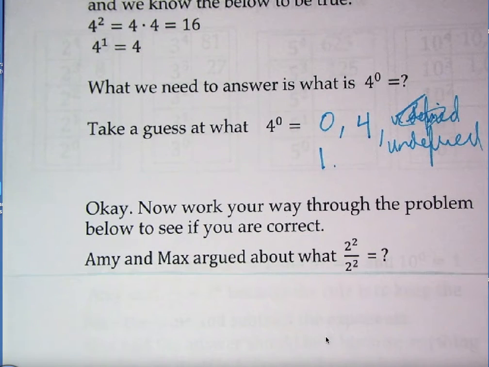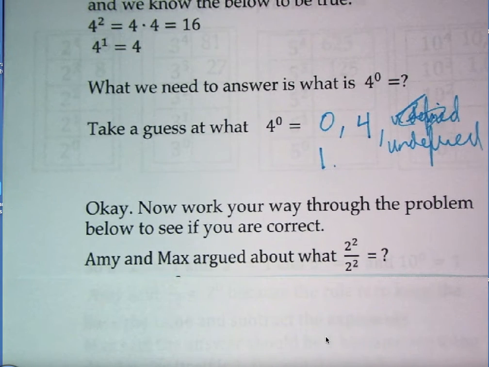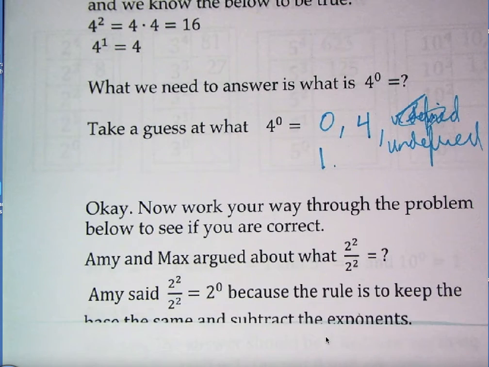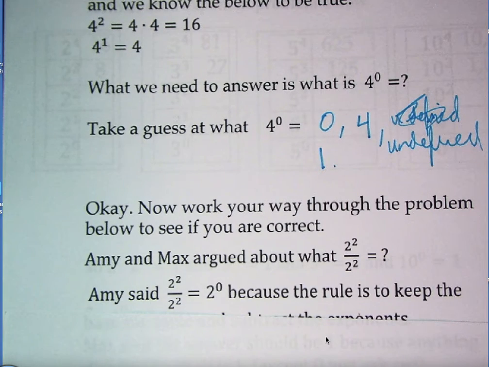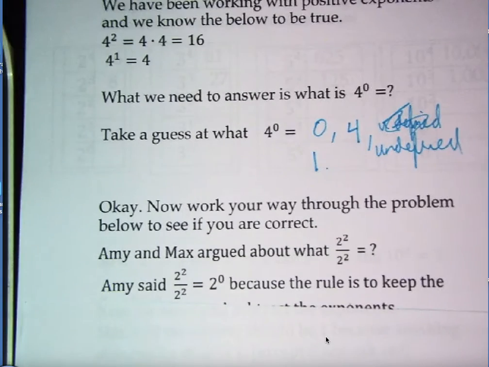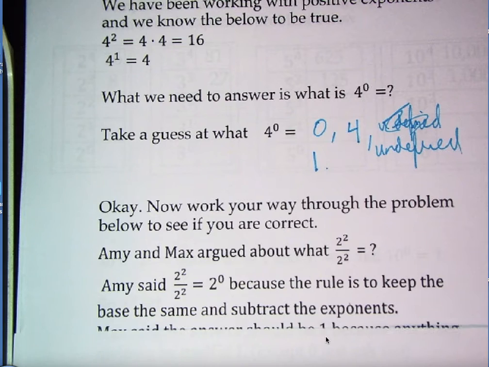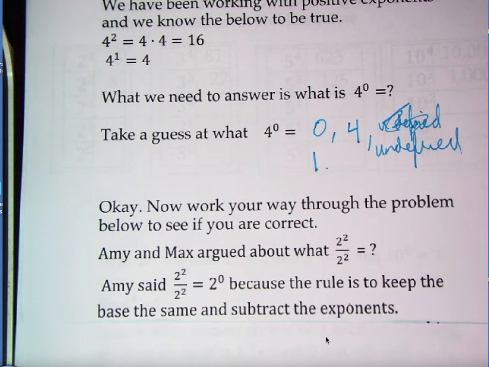Okay. Here we go. Amy and Max argued about what 2 squared divided by 2 squared is. Amy said 2 squared over 2 squared is 2 to the 0, because the rule is to keep the base the same and subtract the exponents. Right? That's what we talked about.